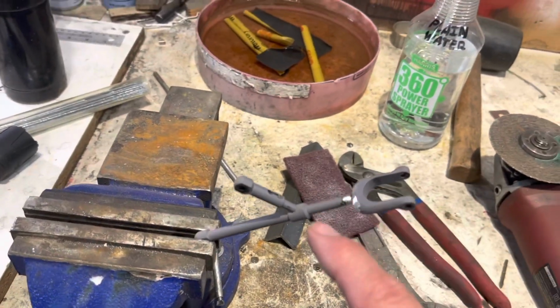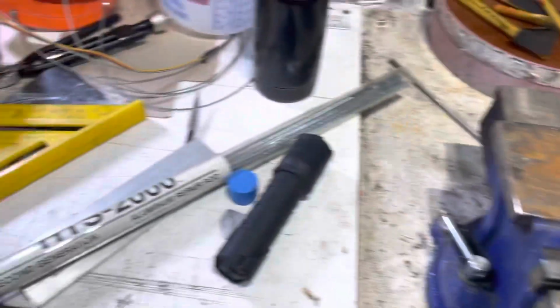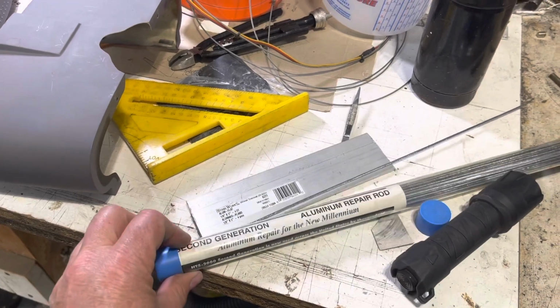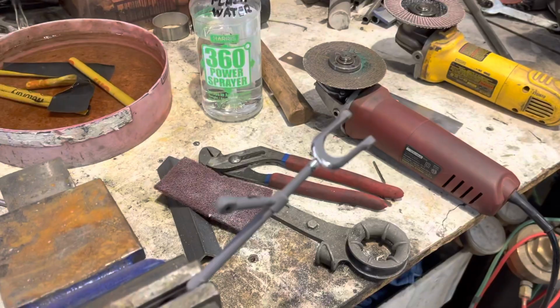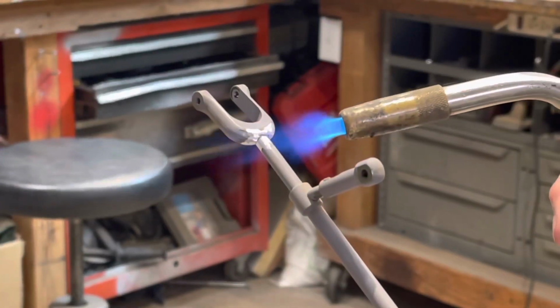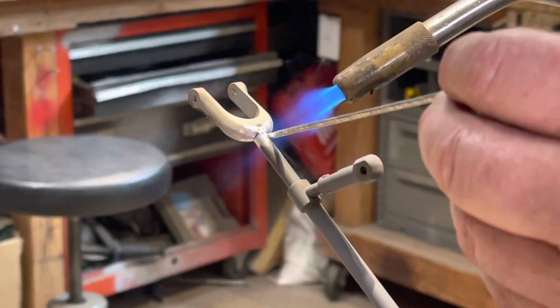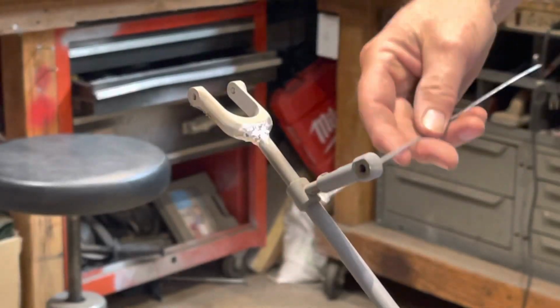But for right now, I just want to make sure I can get this on here. So I'm going to use some of my HCS 2000 aluminum repairing rod and see if I can get this thing fixed. All right, I'm not gonna mess with it anymore.